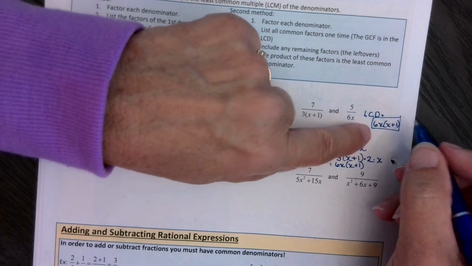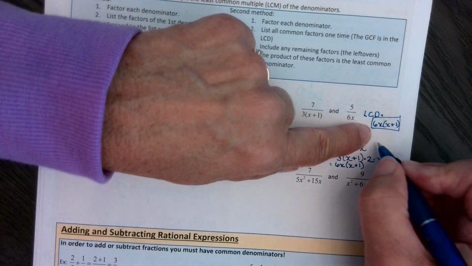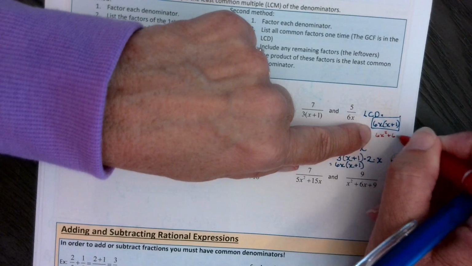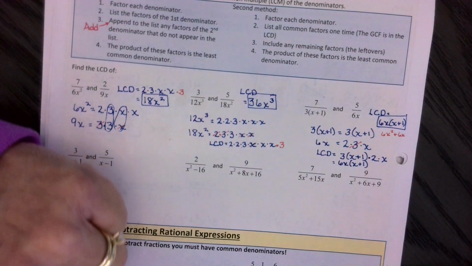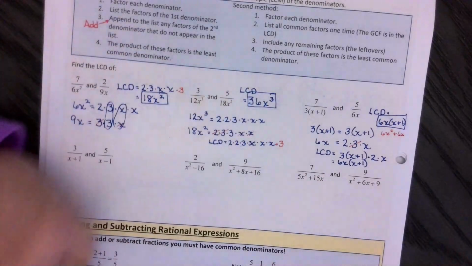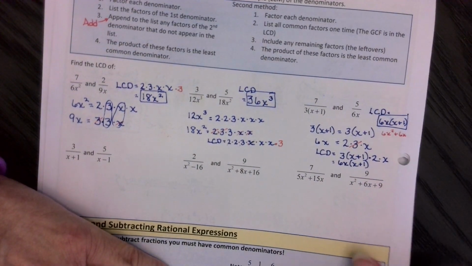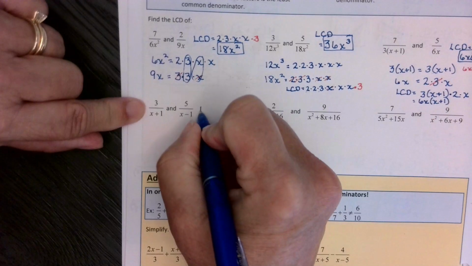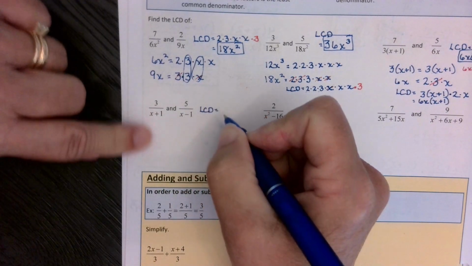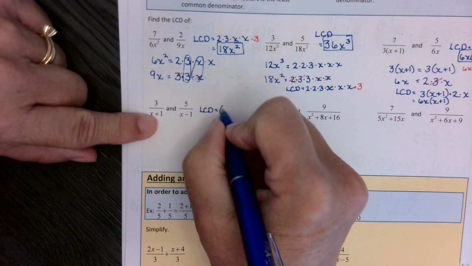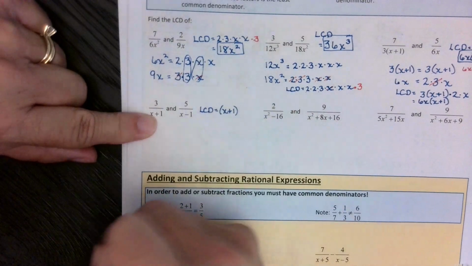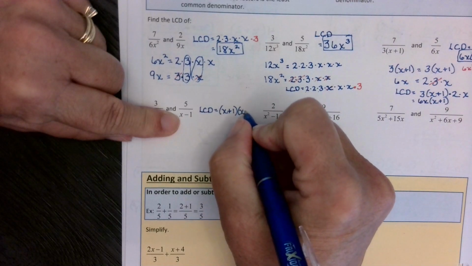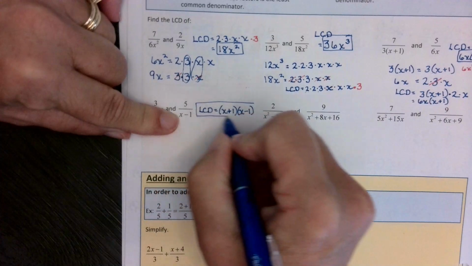But if you wanted to write it as 6x squared plus 6x, it would be perfectly fine. That's not wrong. I just wouldn't, because later on we're going to add and subtract these things, and that way it would be in factored form, and we could reduce it if it will reduce. This one right here is even easier than any of the rest. You write down the first denominator, which is x plus 1. Then, do we have an x minus 1 over here? No. So you're going to list that one as well, and you just found your LCD.